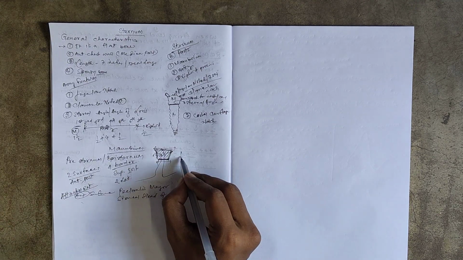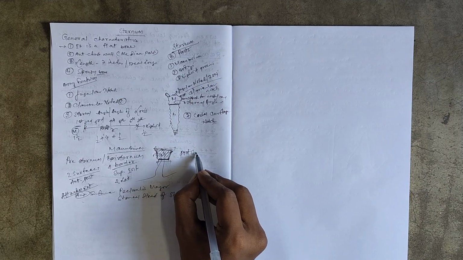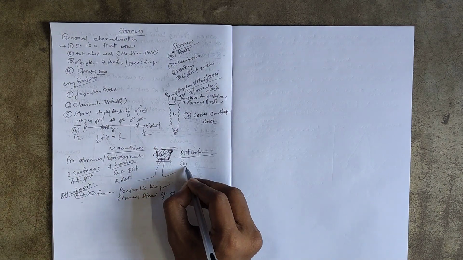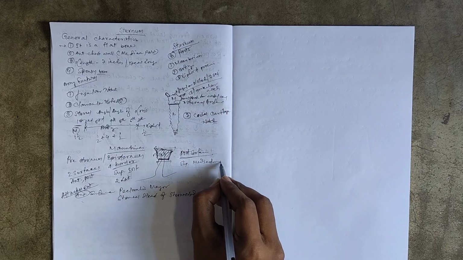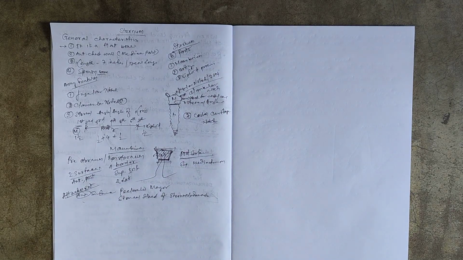Now the posterior surface. The posterior surface forms the anterior boundary of the superior mediastinum. So what are the attachments of the posterior surface?